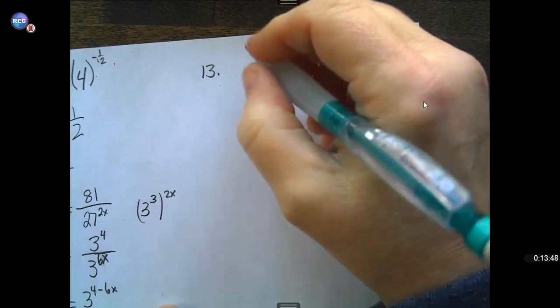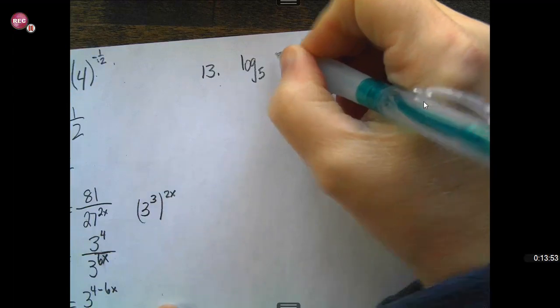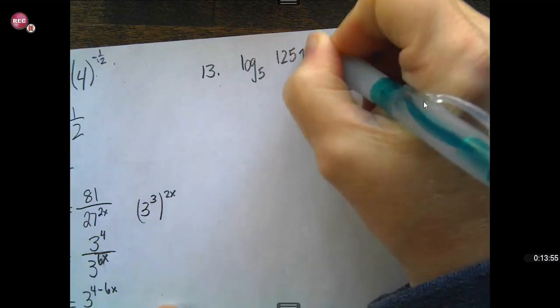13. Log to the base 5 of 125 times the square root of 5.